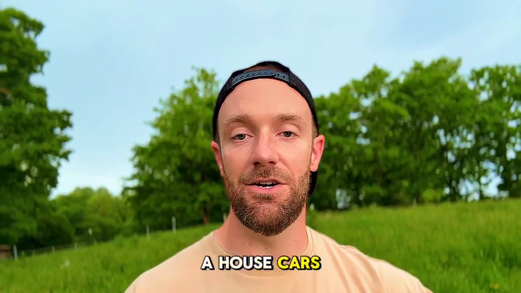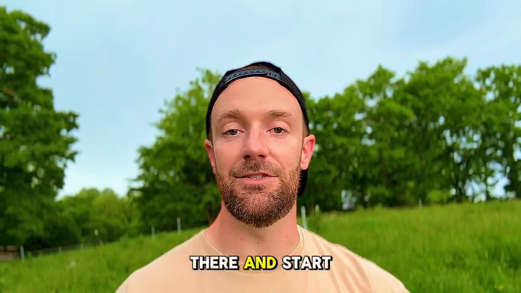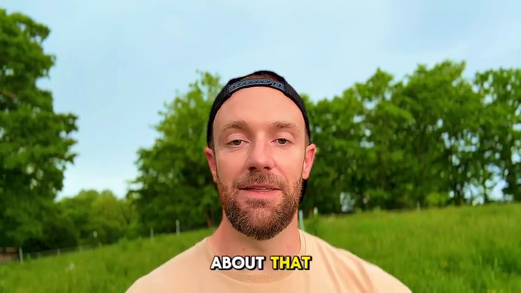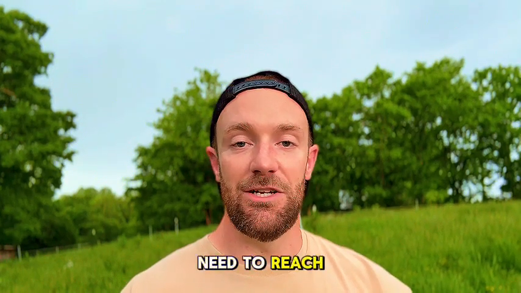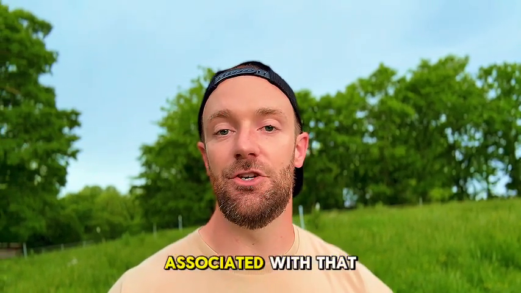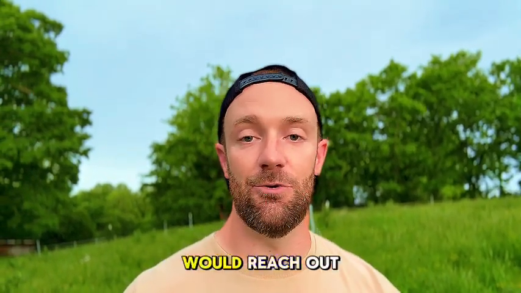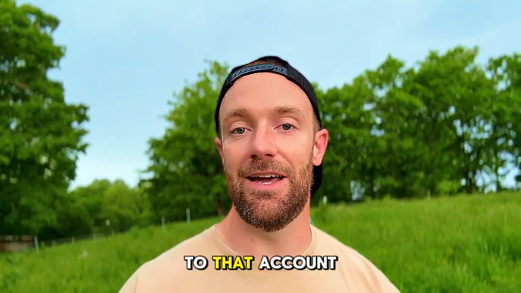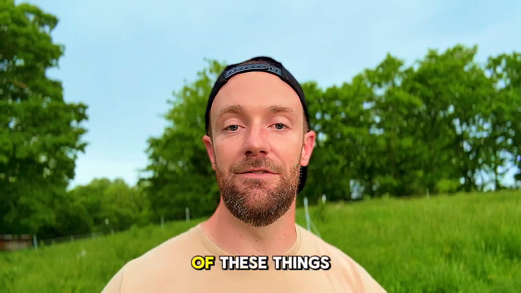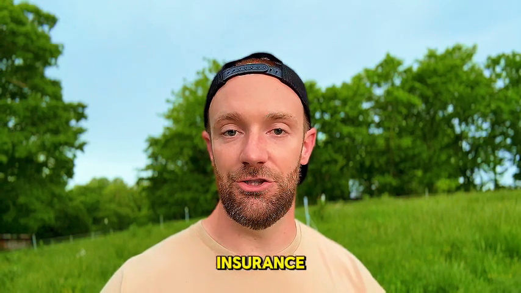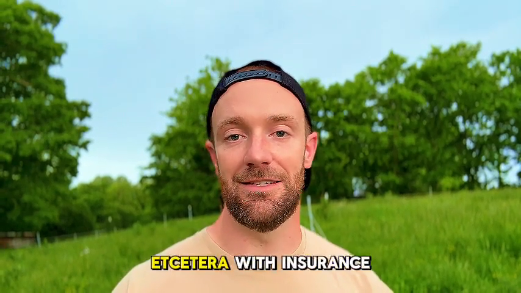If they have a house, cars, etc., it's my role to go in there and start managing all of those assets. In particular with their home, it's storming behind me, so sorry about that. With a home, I need to reach out to their lender, the insurance company, taxes if I'm paying for those separately for any reason, HOA, or anything associated with that property. I would reach out to the lender, give them letters of administration and the death certificate, and gain access to that account and start making payments for all of these things through the estate bank accounts. So I'm paying for utilities, insurance, the mortgage, taxes, etc.